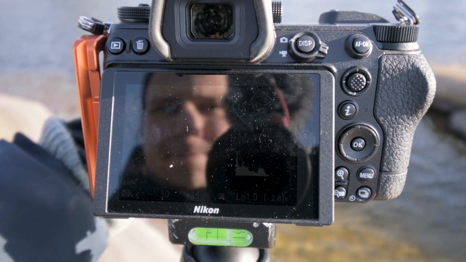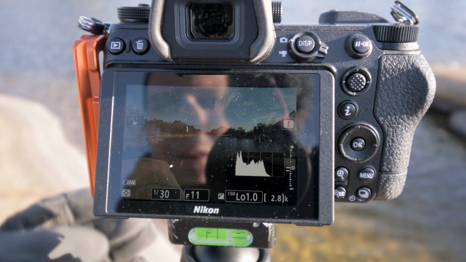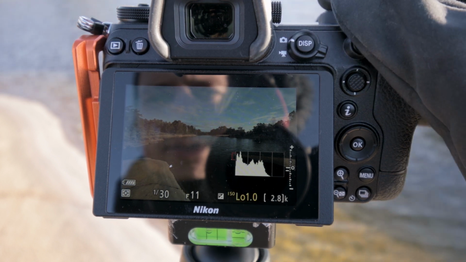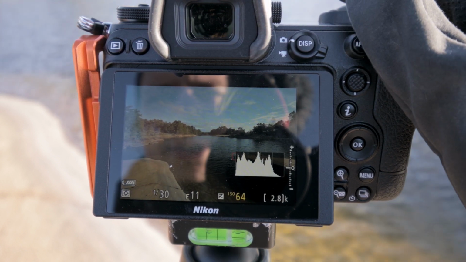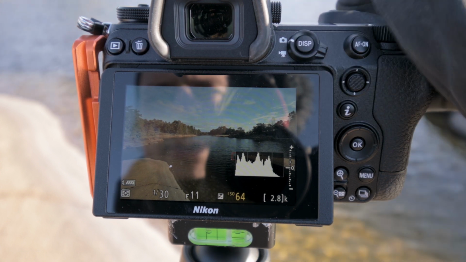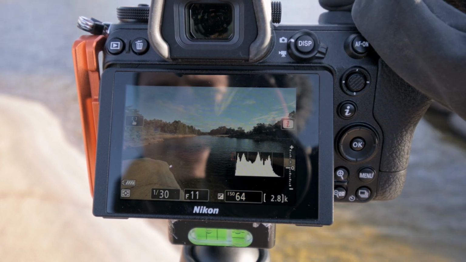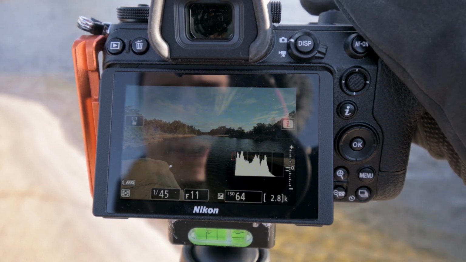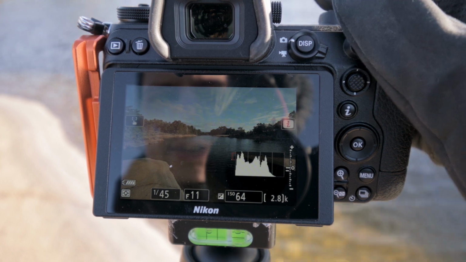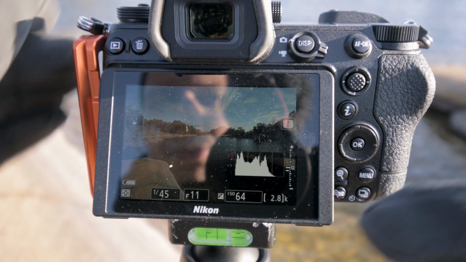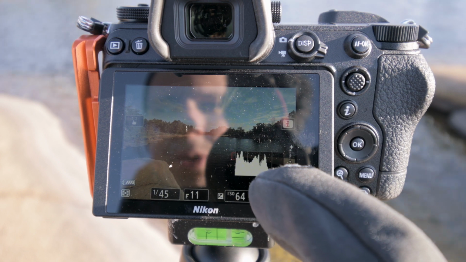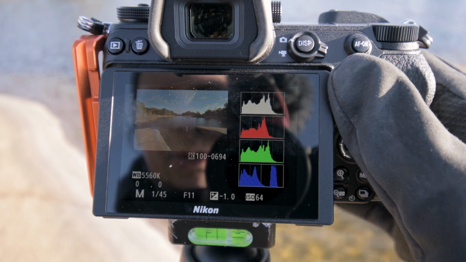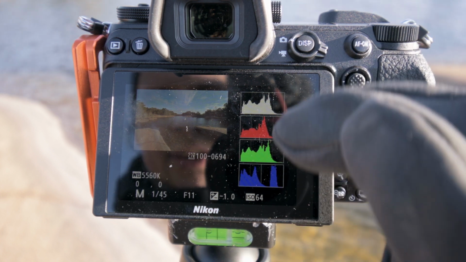So as you can see here, I'm actually gonna go up to ISO 64. I don't need that longer shutter speed. I'm gonna drop the shutter speed down to 45. Let's just see. And here's another tip for you. Even though we have a histogram here on the screen, sometimes that histogram isn't showing exactly what is happening in all the colors.